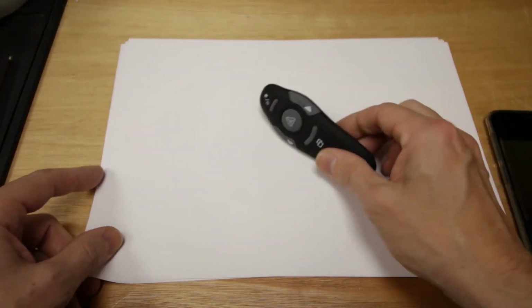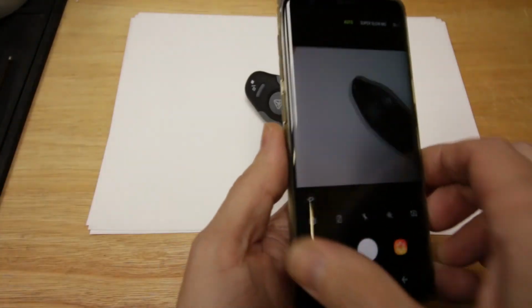Alright, so next it can help to have a nice white background. This is just some normal white paper. So we can get the item that you want to photograph, stick it on there. Get our phone.